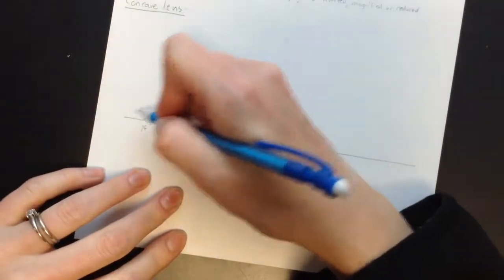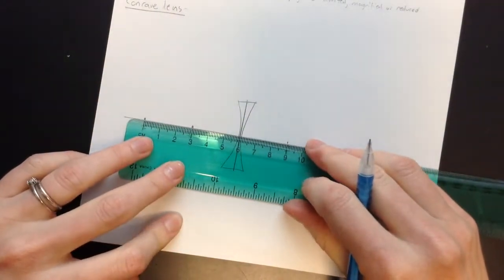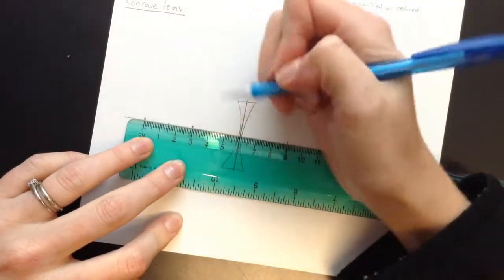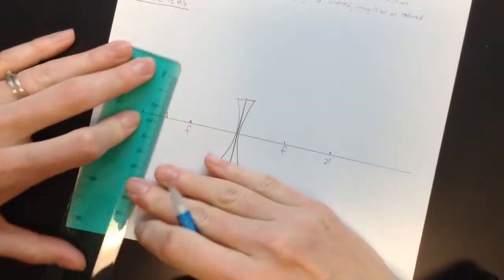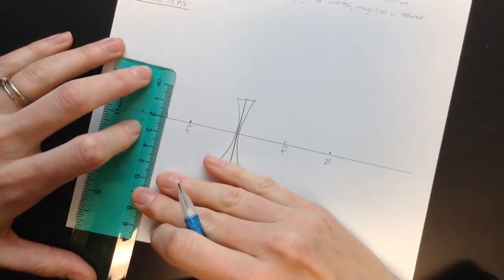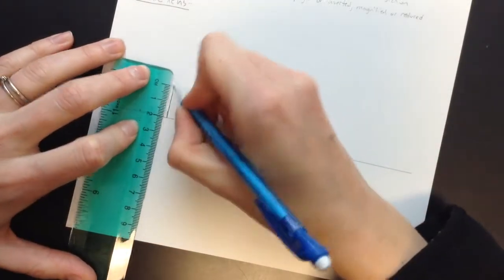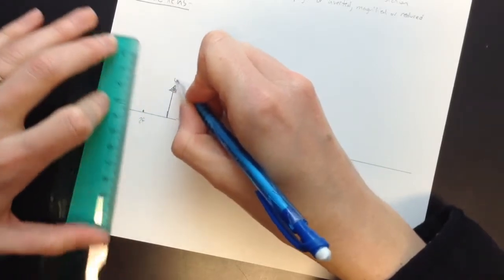And I'm going to stick my image, let's put my image here at, what is that, 1, 2, 3, 4.5 centimeters away, and I'll make it 2 centimeters tall again. So there, oops, this isn't my image, this is my object.